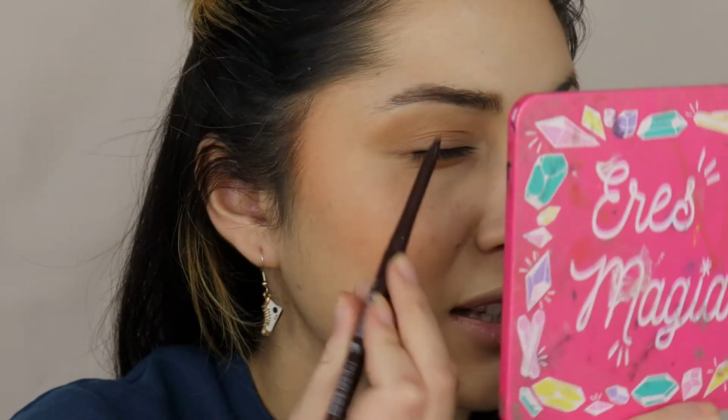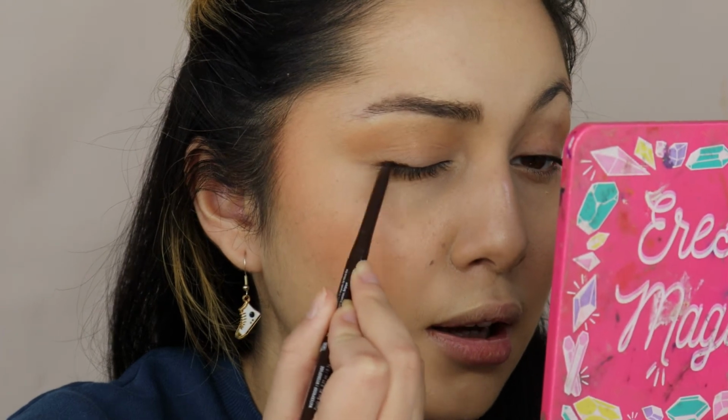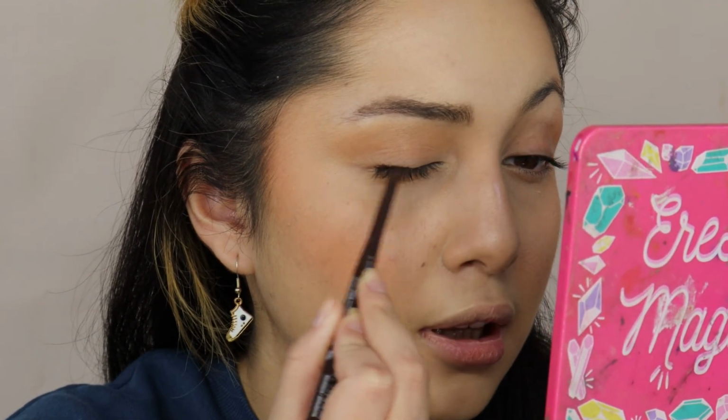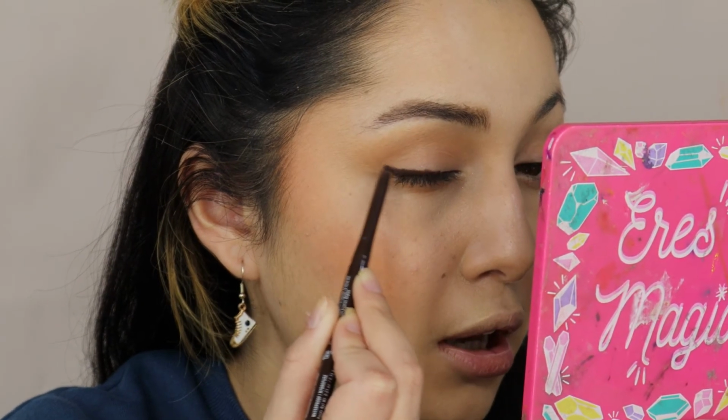People really like to credit Bella Hadid or Kendall Jenner when it comes to this fox eye trend, but it's nothing new, and I don't want to put more credit towards celebrities. So I'm going to take this NYX retractable pencil in the shade brown, and just start lining the outer corner of the lash line. Start bringing it up.